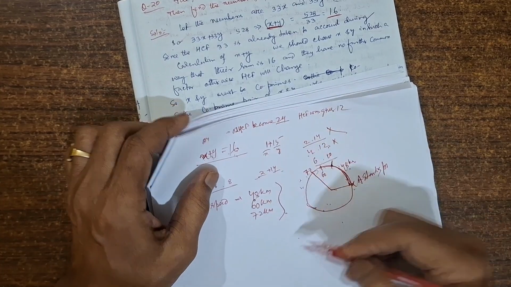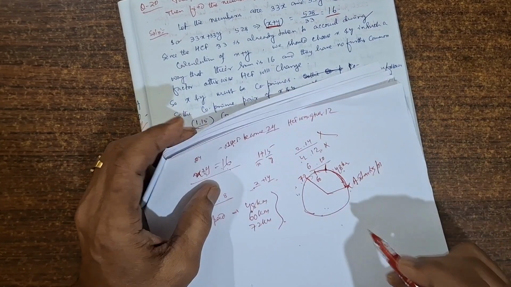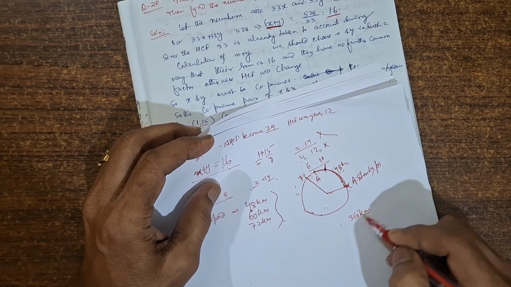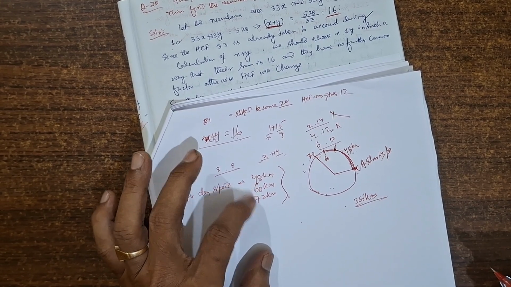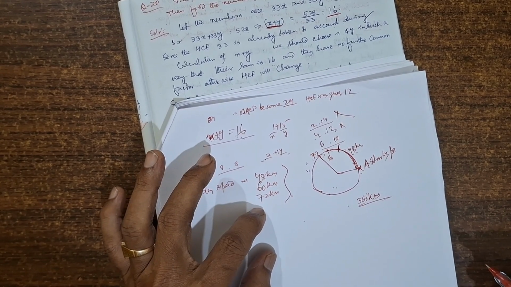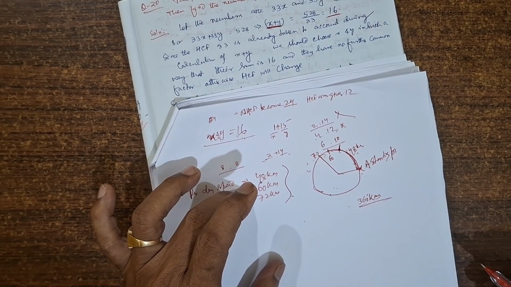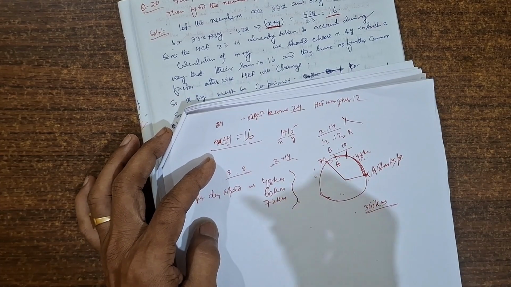But the total circumference is given as 360 kilometers. So only taking the LCM or HCF of 48, 60, 72 will not give the concrete result, because here the speed is given. Some different thing is to be taken. That we will discuss now.